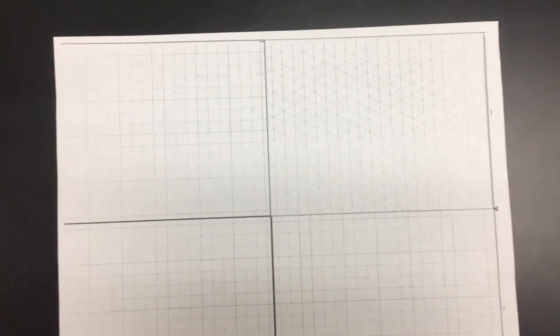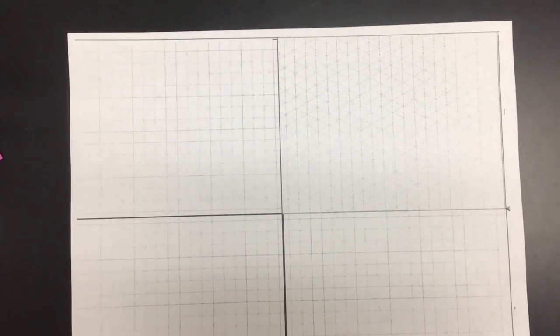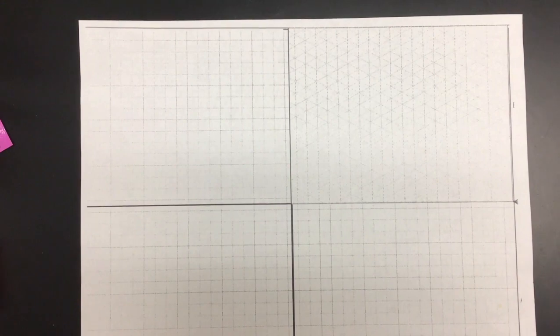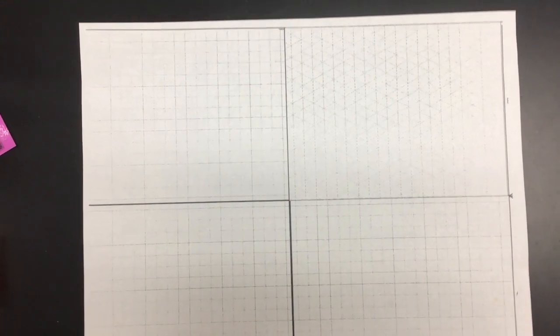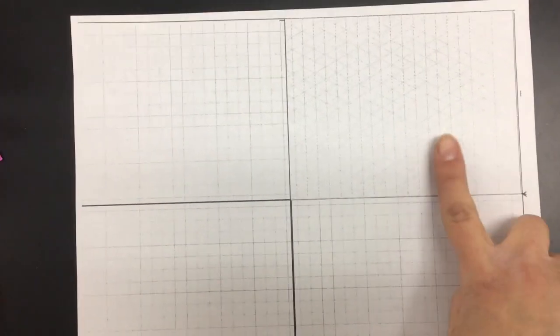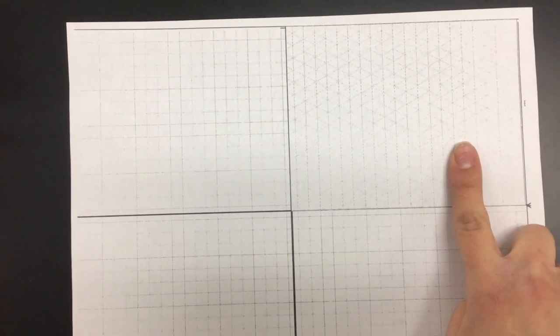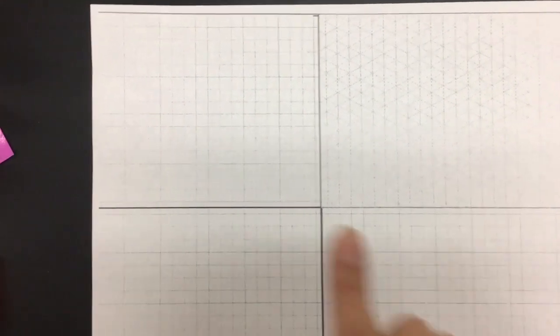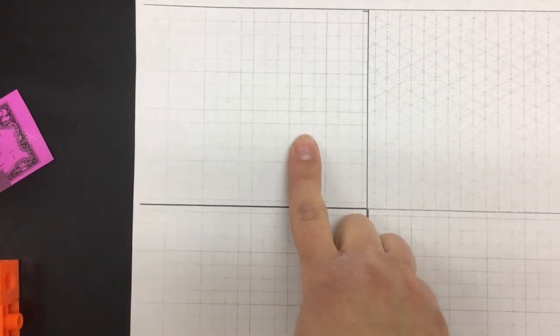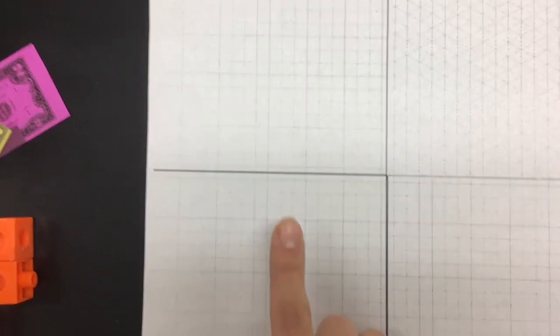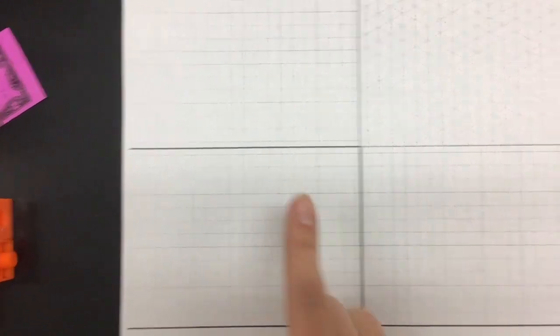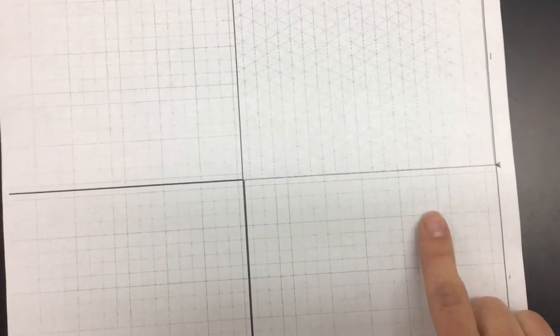Okay, today I'm going to show you how to create an isometric, top, front, and right view sketch, also known as a multi-view sketch. In the top right corner, we're always going to have our isometric sketch, which is the 3D sketch. Then we're going to have the top view, which is actually the top of the front view, and then the right view. All right, so I'm going to create a multi-view sketch of this shape.